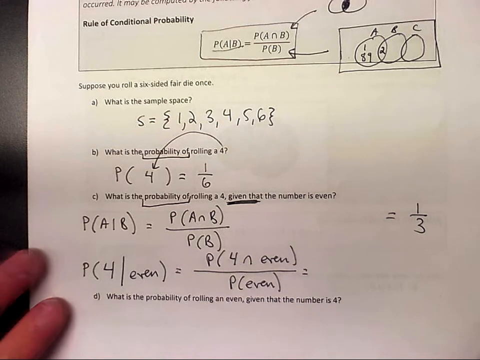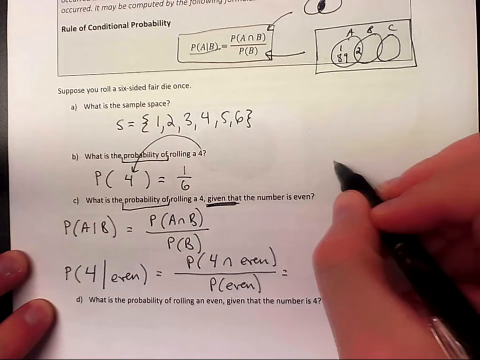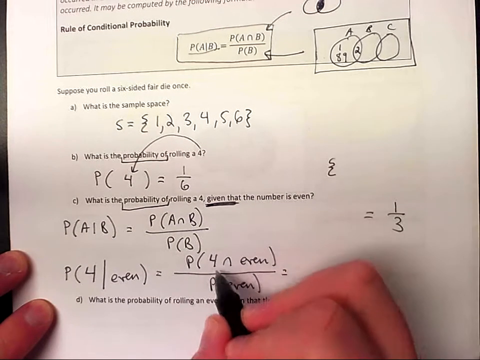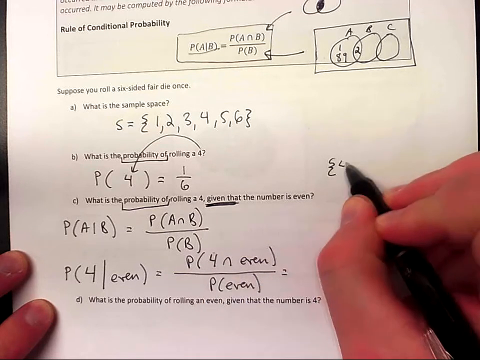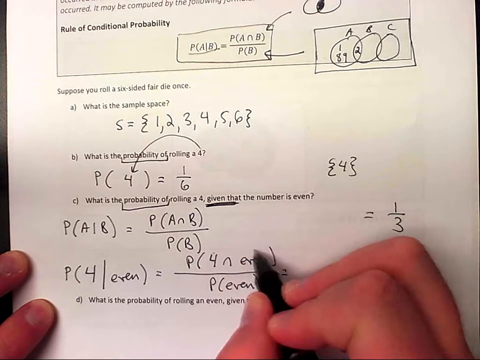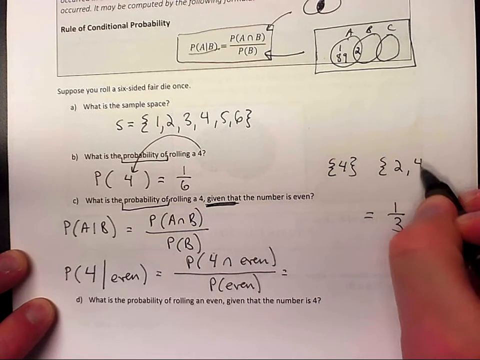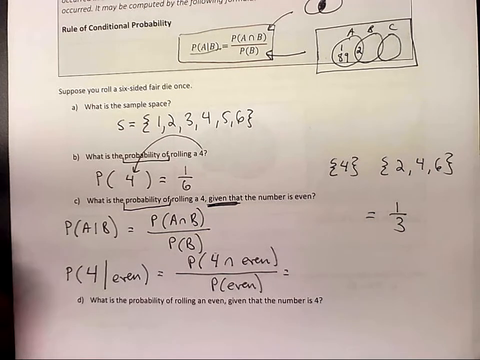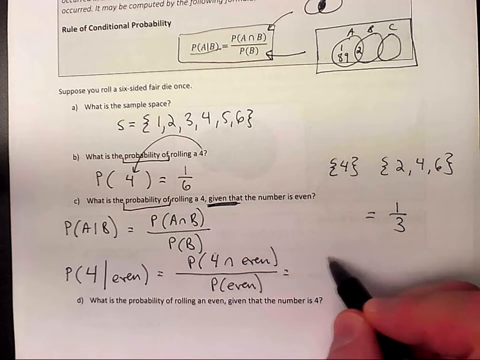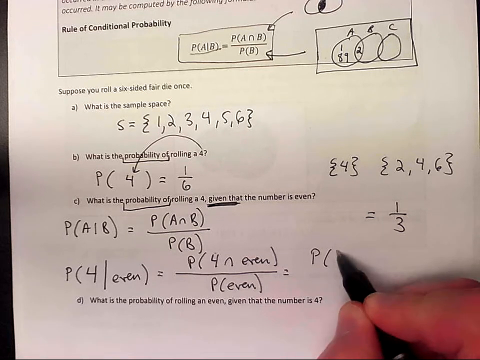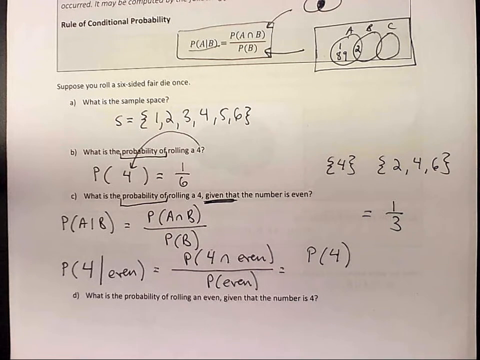So what we're really doing here, if you want a visual for this, is we have two things. We have the number 4, and we also have even. Well, in even, we have the numbers 2, 4, and 6. What do those two things have in common? Just the number 4, right? Is everybody good with that? So therefore, up here in the numerator, we're just looking for the number 4. Does that make sense? No? No good? One more time?